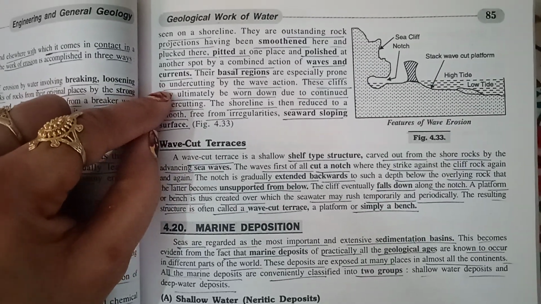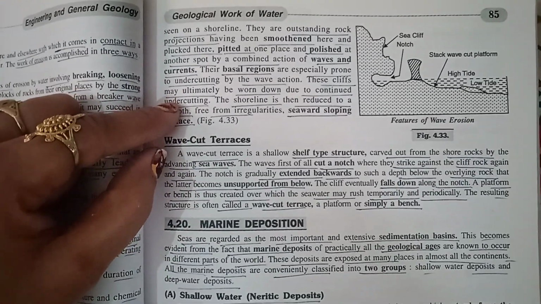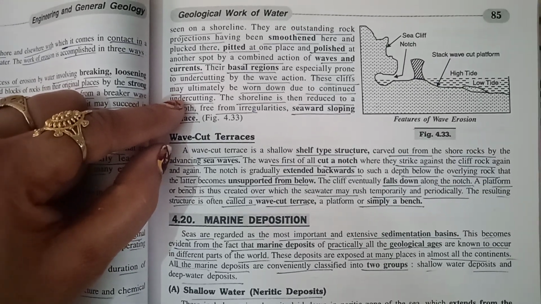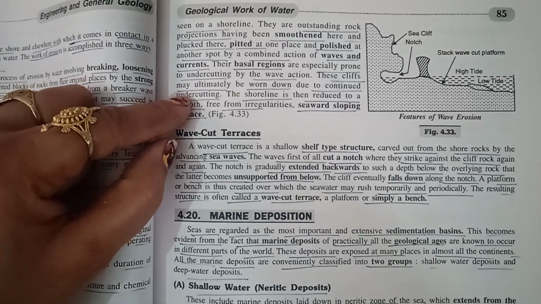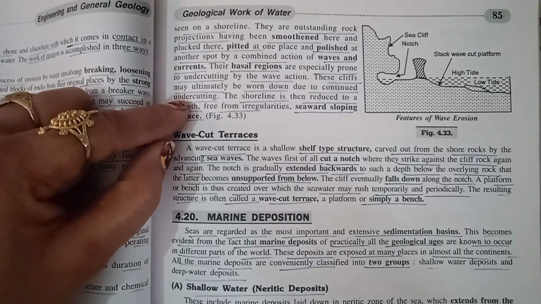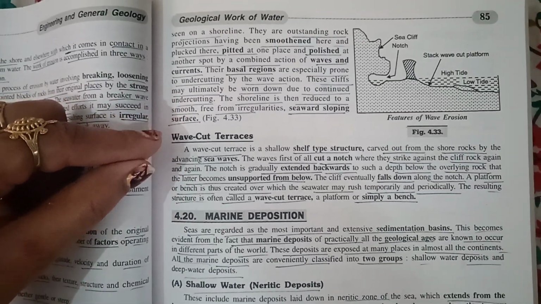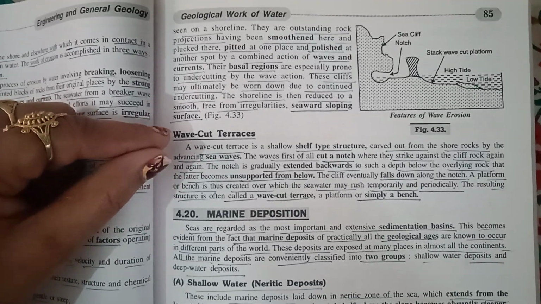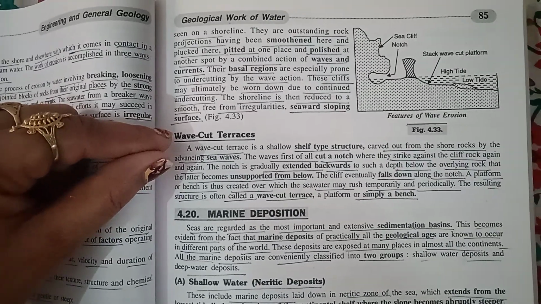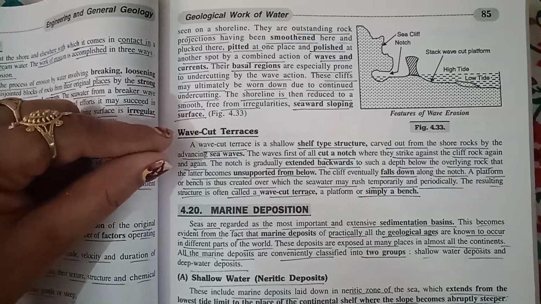Their basal regions are especially prone to undercutting by wave action. These cliffs may ultimately be worn down due to continued undercutting. The shoreline is then reduced to a smooth, seaward sloping surface free from irregularities.